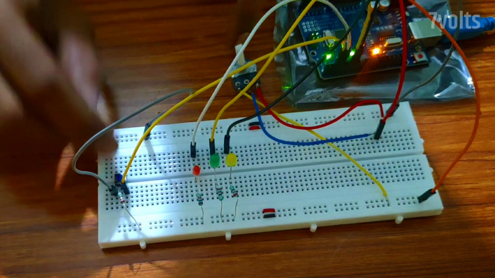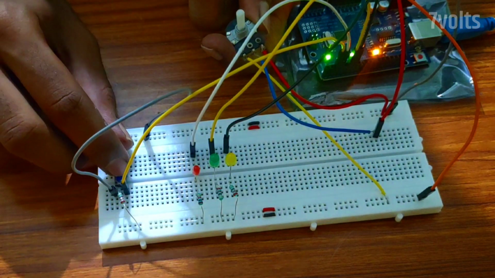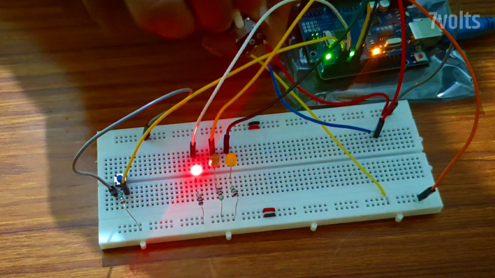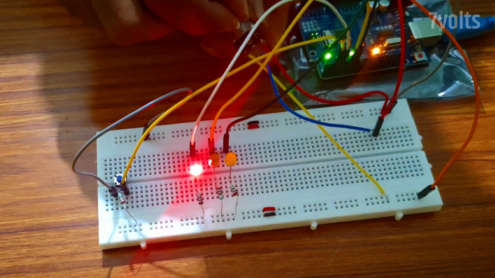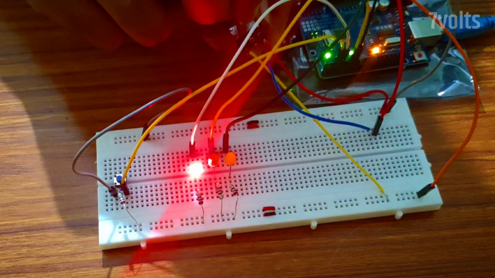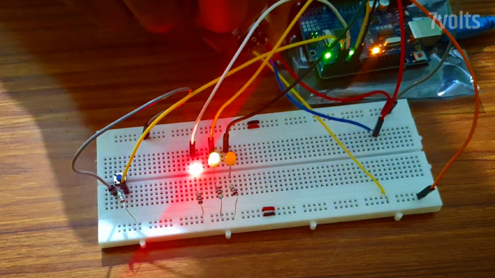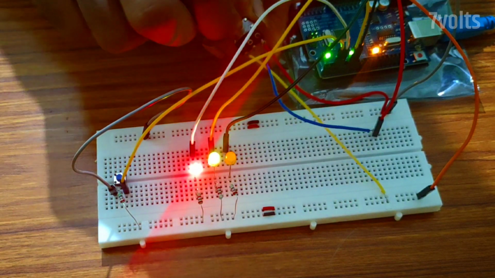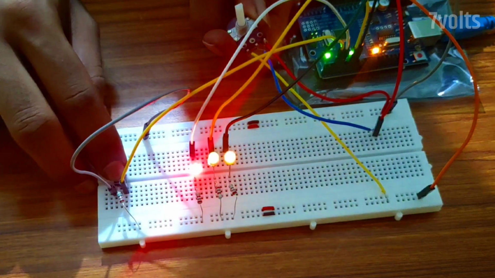Initially LED select is null, that means no LED is selected. When I press the push button, the first LED is selected. Now I am changing the value of the potentiometer. The brightness of the LED is also changing. Now when I press the push button again, the second LED is selected. Brightness is also changing on varying the value of the potentiometer.